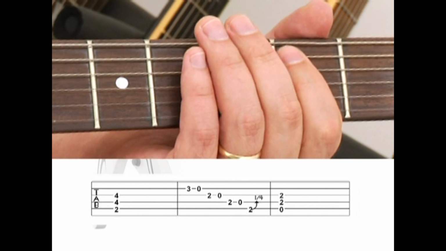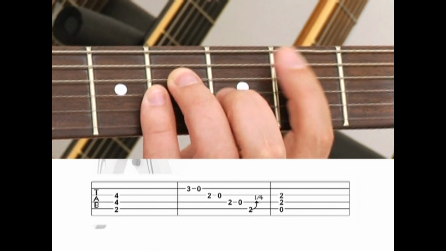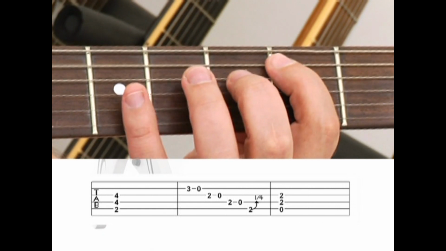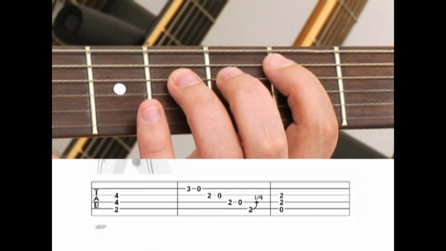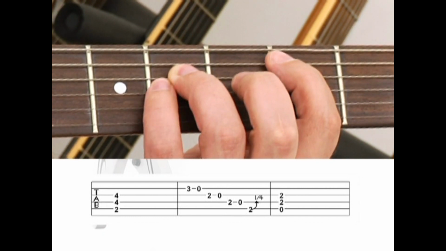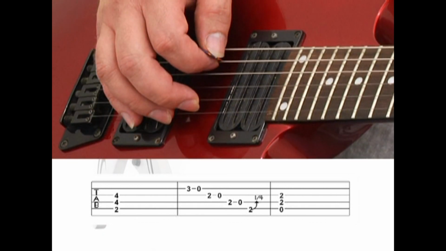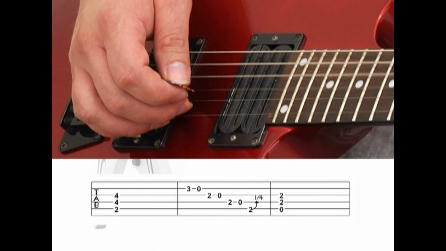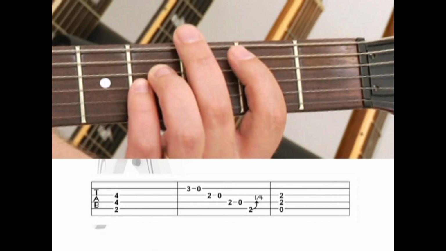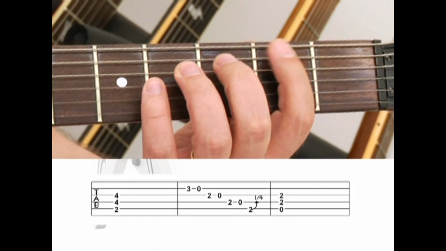Next, we introduce a new power chord. This is a fretted B5 power chord. Play the 5th string, 2nd fret with your index, along with the 4th string, 4th fret with your ring finger, and add the 3rd string, 4th fret with your pinky. With these fingers in place, strum strings 5, 4, and 3.